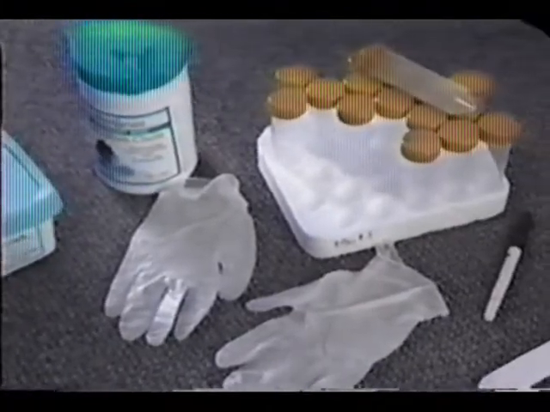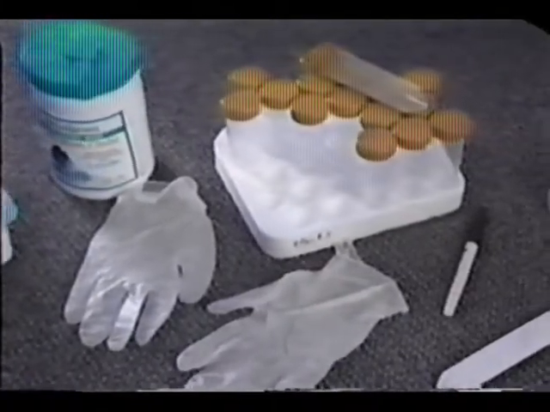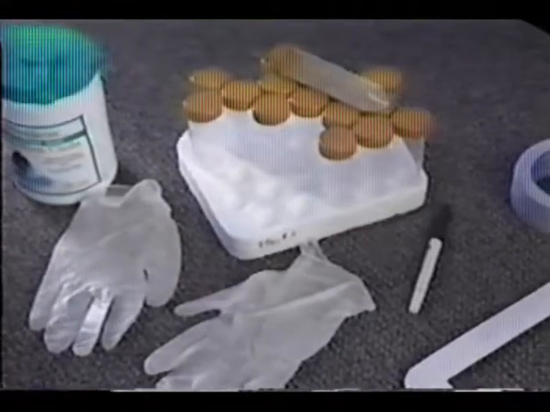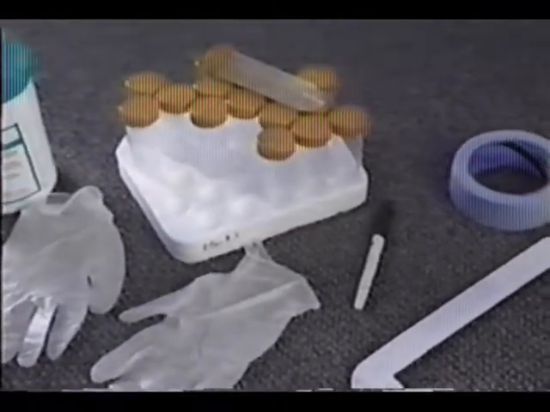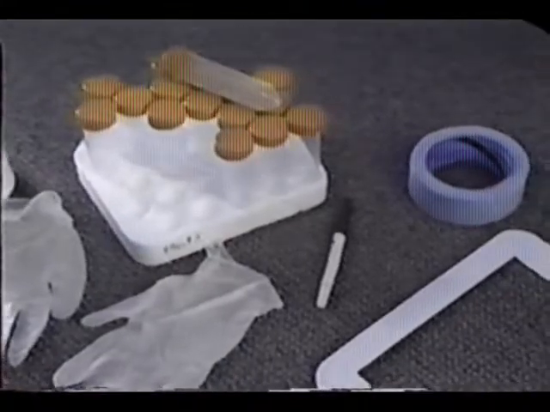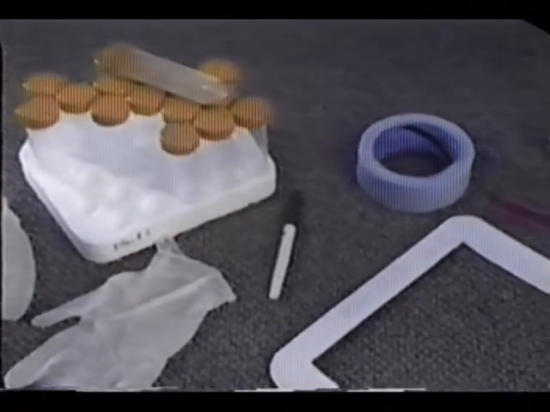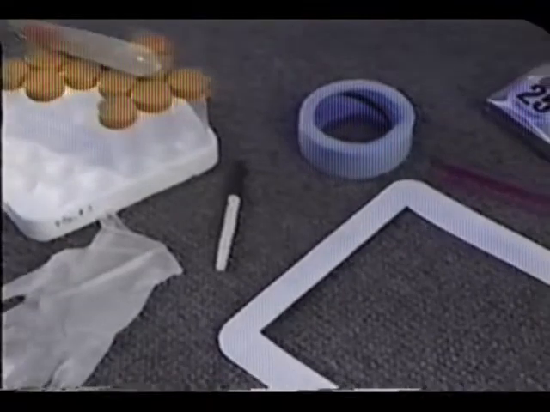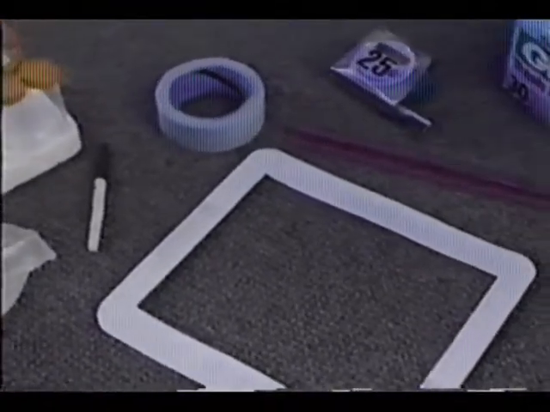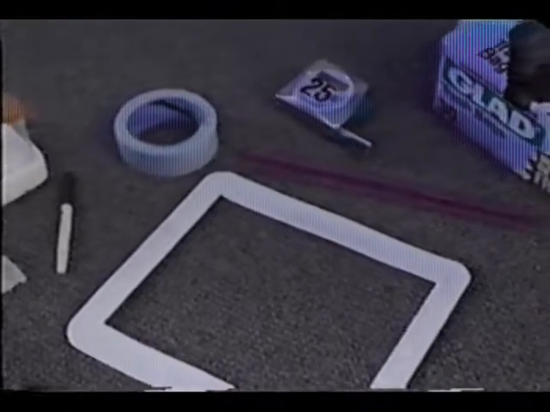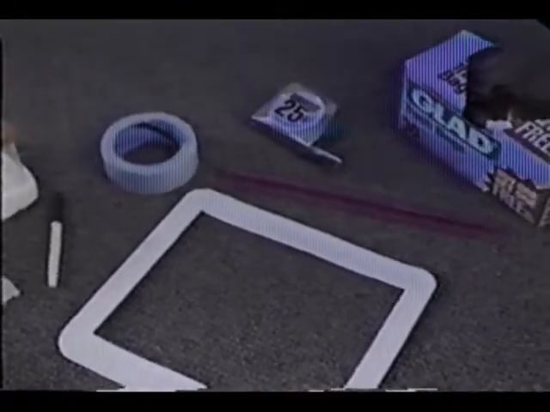You'll also need non-sterilized, non-powdered disposable gloves, non-sterilized 50 milliliter plastic or polyethylene centrifuge tubes, pre-printed container labels, or a permanent ink felt tip pen, reusable templates, or masking tape to mark the sampling location, a ruler or tape measure, plastic garbage bags, and a field sampling form.